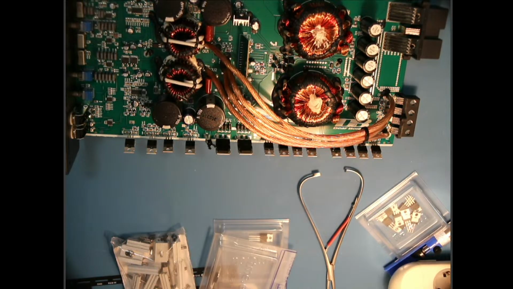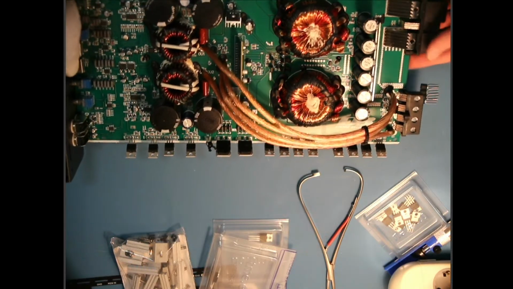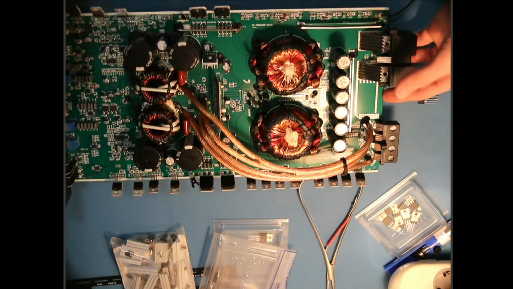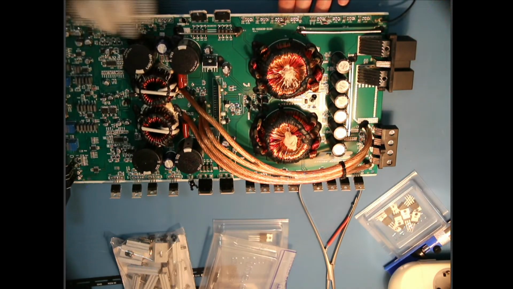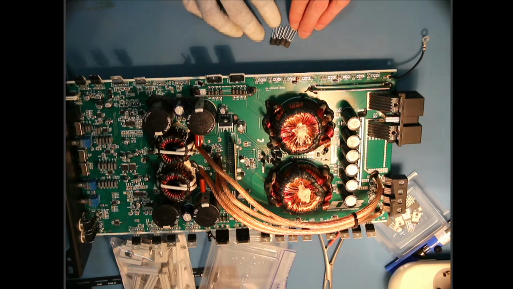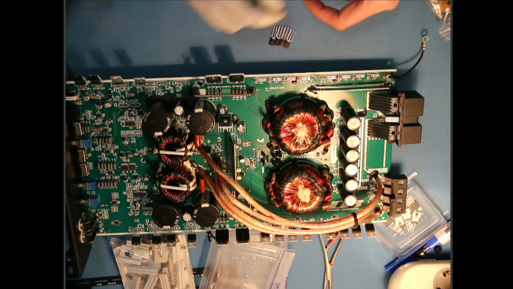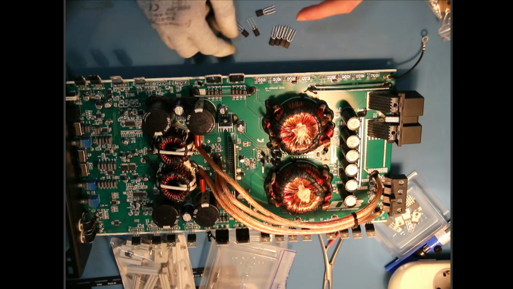This is coming apart. So here are 4. Let's get the other 4. Three.